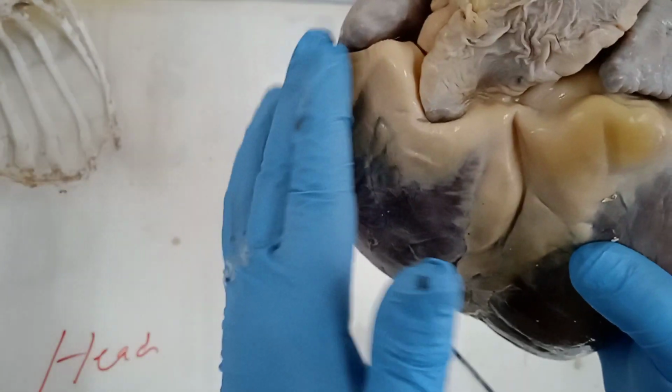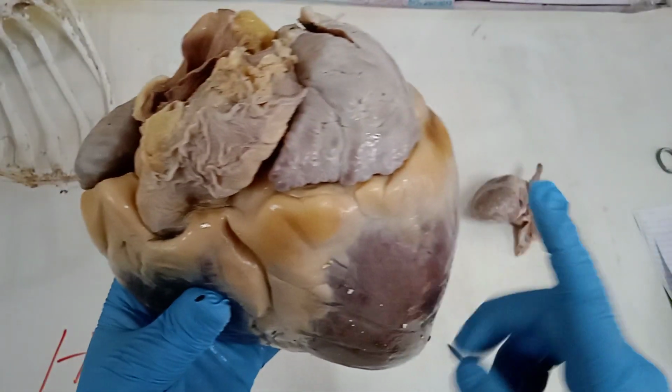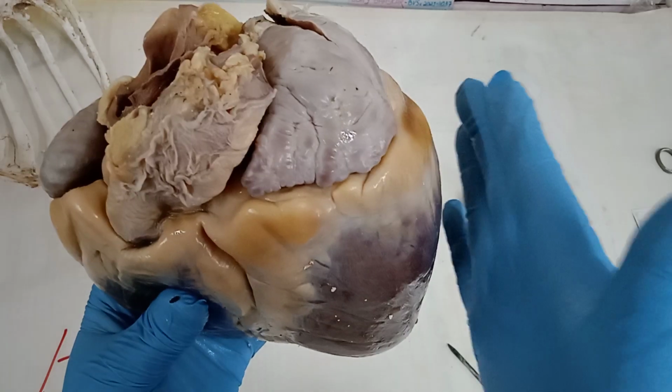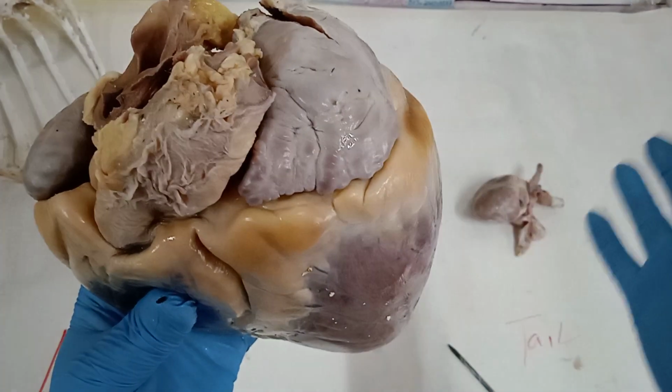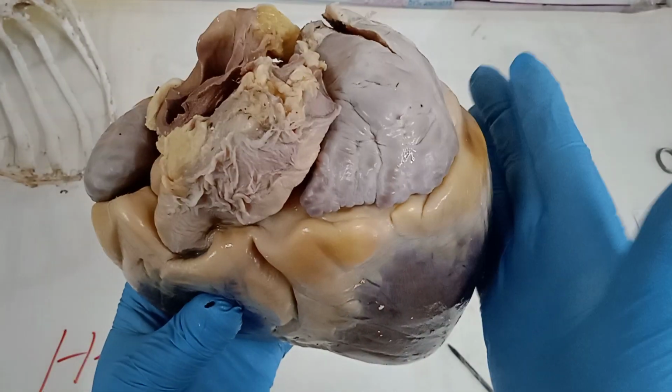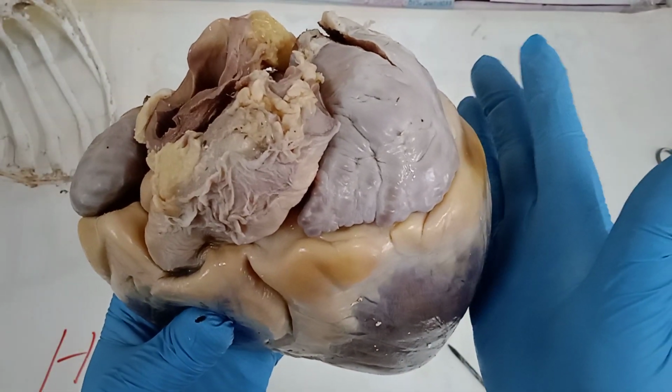So the cranial border is almost convex. The caudal border is towards the diaphragm. Take my hand as the diaphragm, because after the diaphragm one more cavity will start, that is the abdominal cavity. So the caudal border is in close contact with the diaphragm.